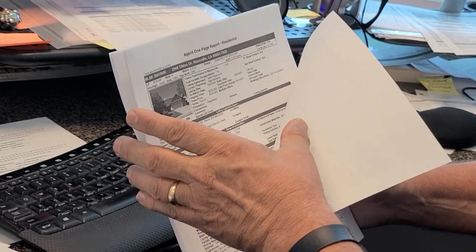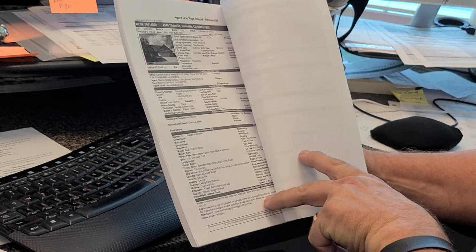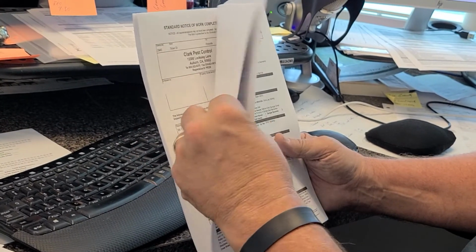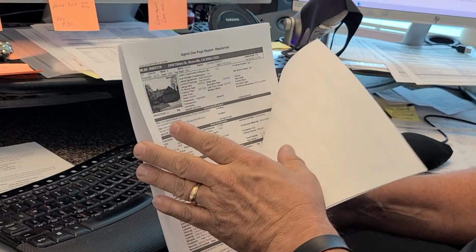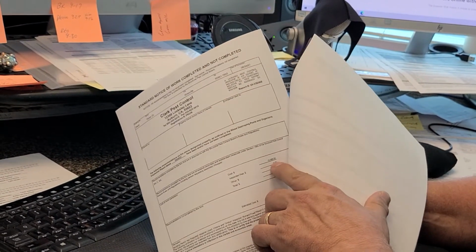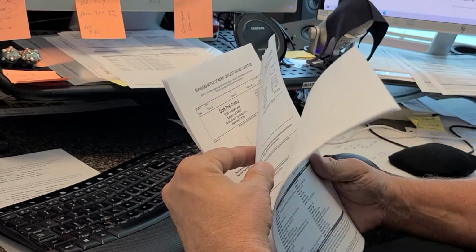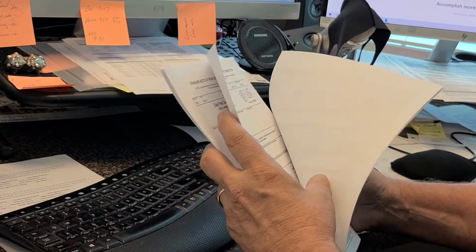This right here just gives you more information with regards to the property, when it sold before back in 2003. You can read through the comments to see if there's anything important to know about that particular property. From there, you're able to look at the copy of the Clark Pest Control. You can see that they did almost $11,000 worth of work, and the report tells you what work they did.